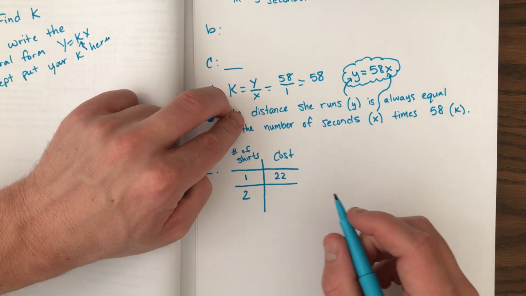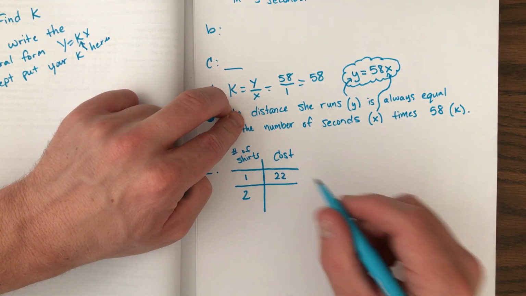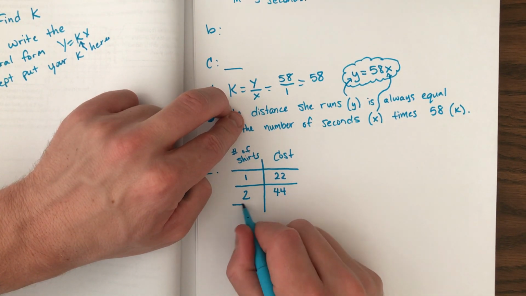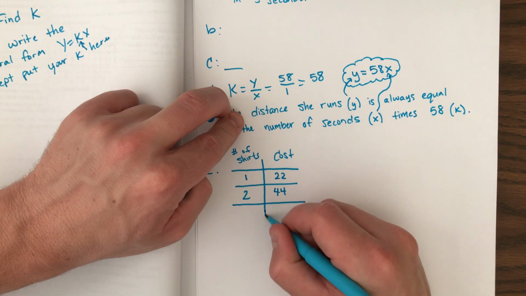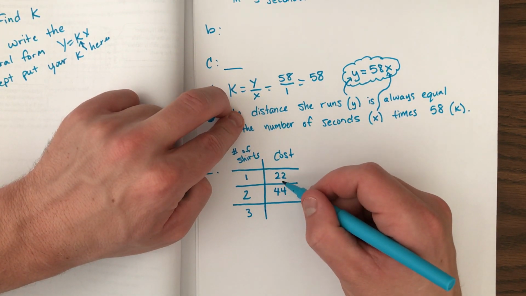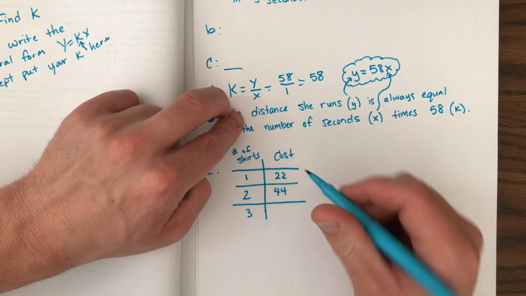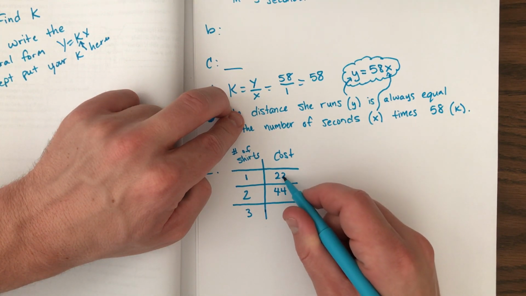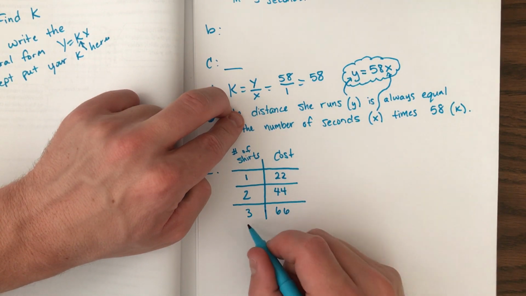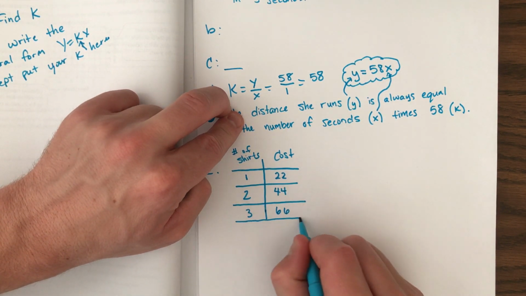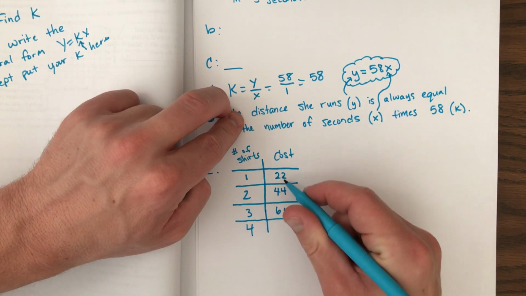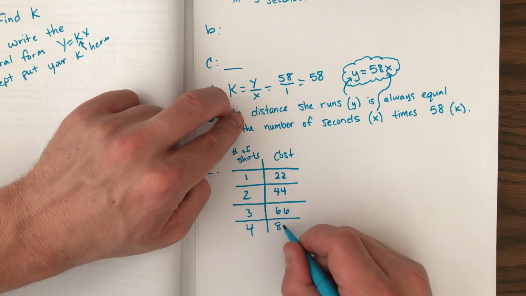Two shirts, well, should cost twice as much as 22, so 44. Three shirts, well, it should be another $22, so 44 plus 22. I could do it like this. I go 2 plus 4 is 6, 66. And let's do one more. Let's go 4 and, well, 66 plus another 22 is 88.